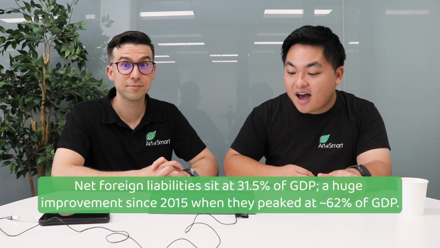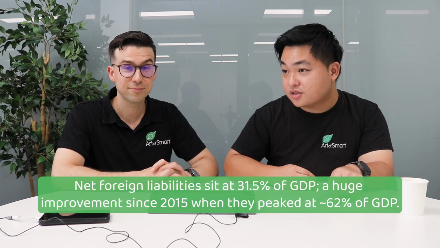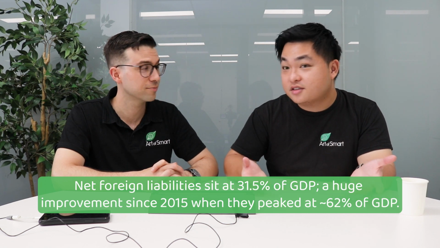Me personally, I was surprised by how much this changed. Same, I was quite surprised. When I was first starting out my career, and also when I was doing this course myself, it was pretty much a consistent theme that the net foreign liabilities would always hover around 50 to 60% of GDP, which is a lot. It means we have a lot of financial obligation to foreign countries, more than half of our GDP. What's happened now is it's currently sitting at 31.5%, down from a peak of 62% of GDP, which is crazy, isn't it? It's essentially halved.